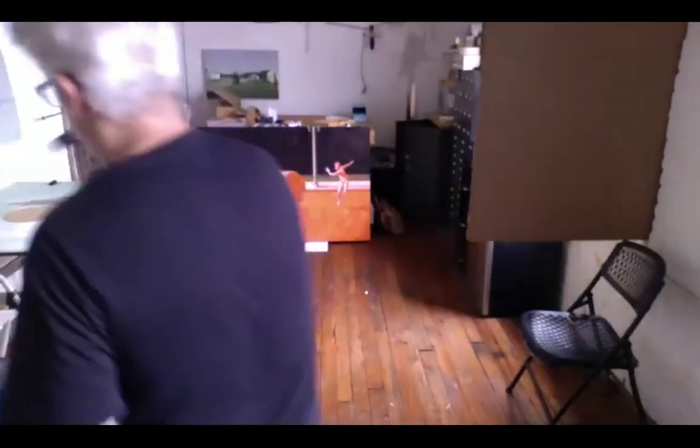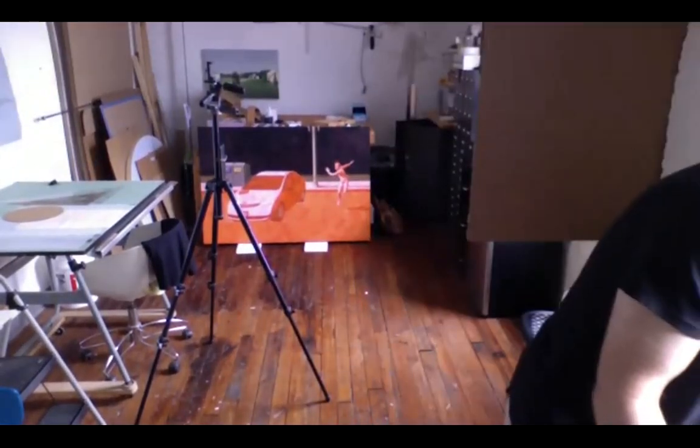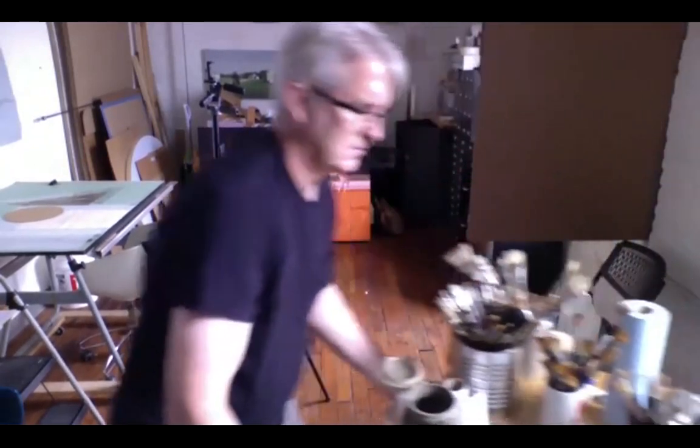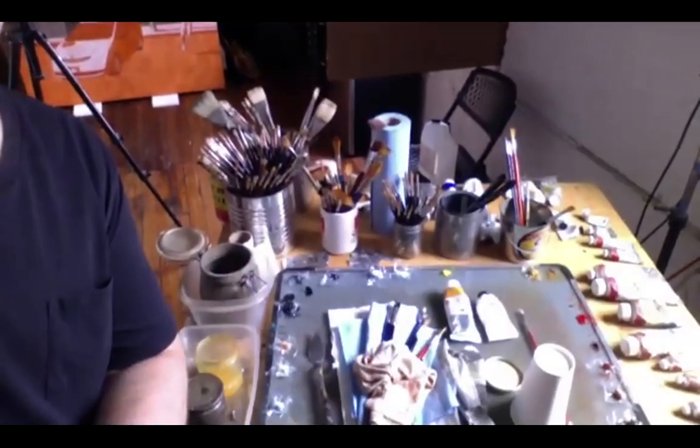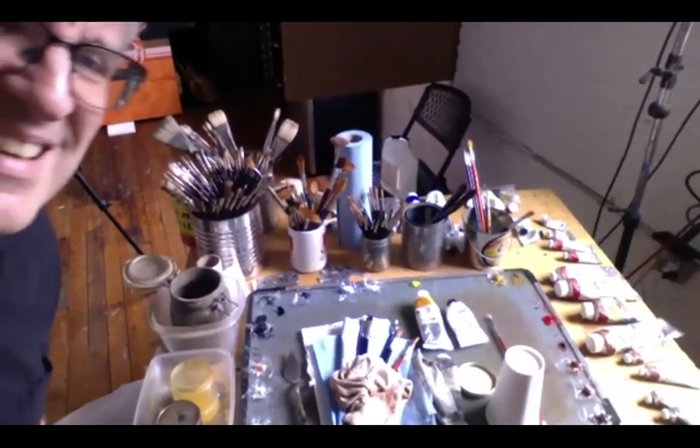So the first thing you want to do, let me actually change this orientation so you guys can see my table in the light. Okay, so can everyone see that?